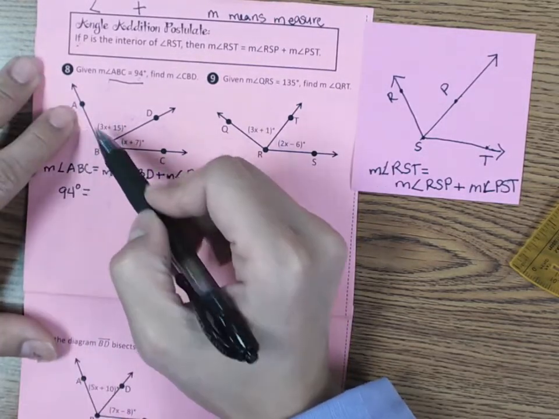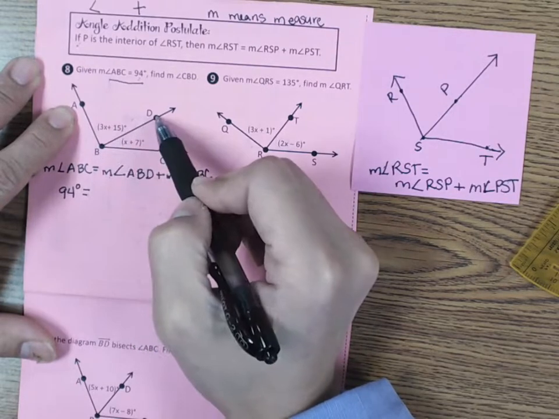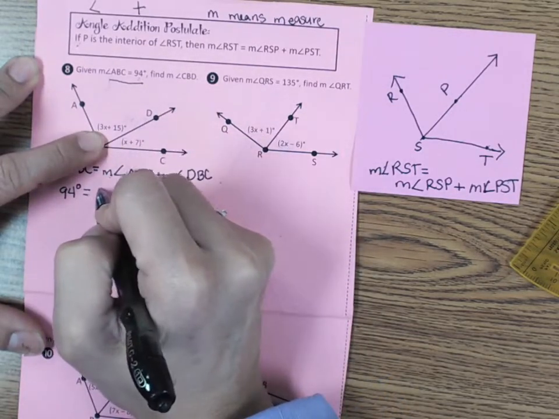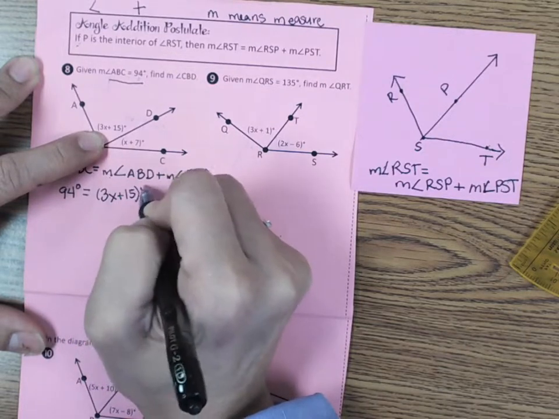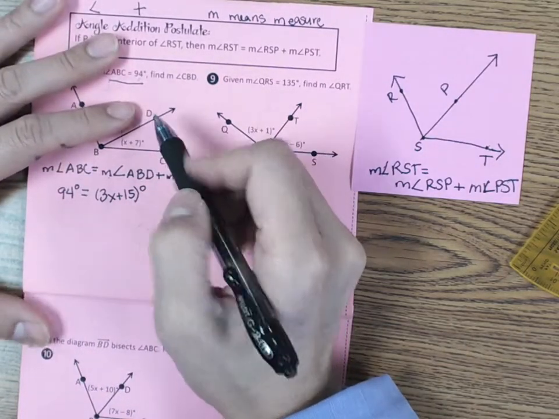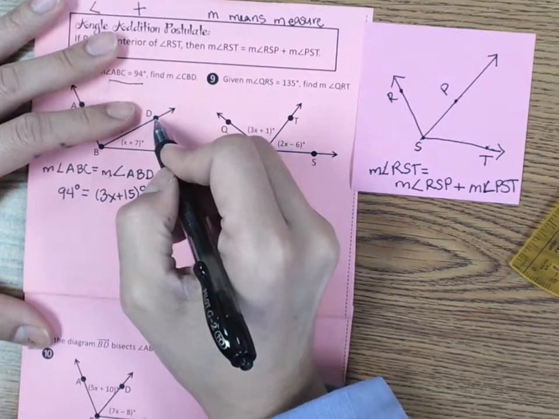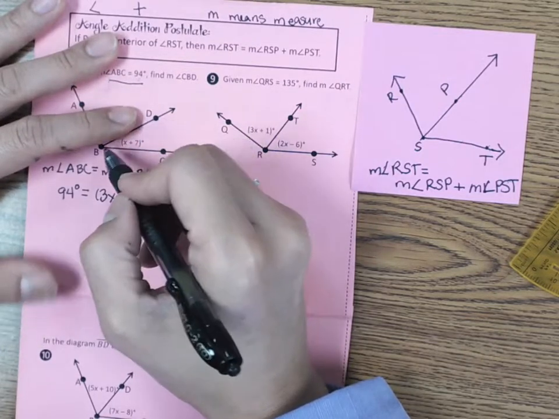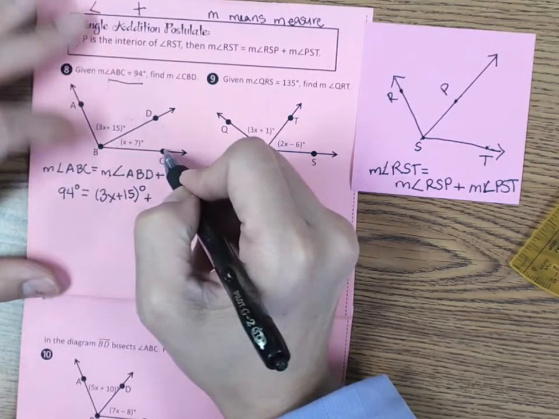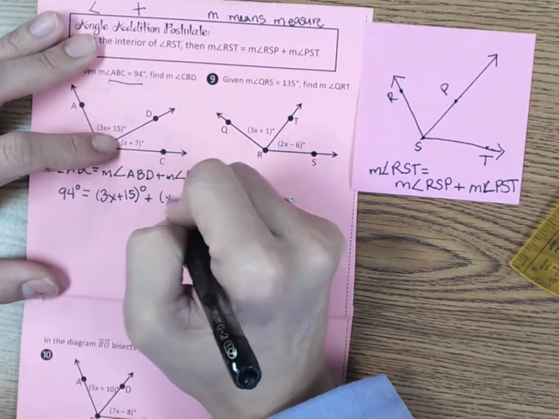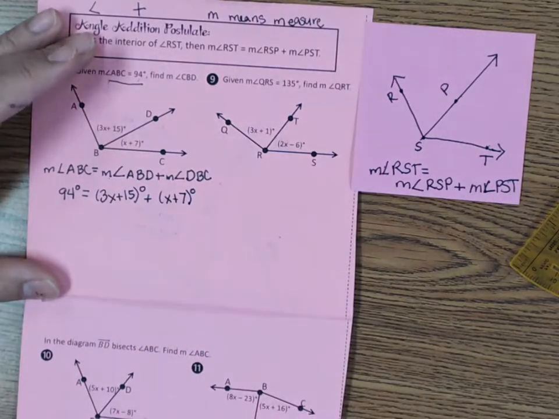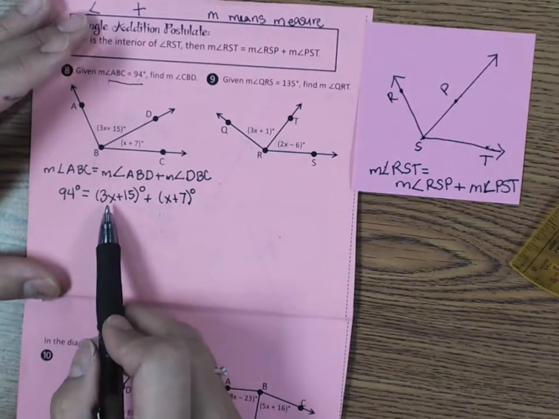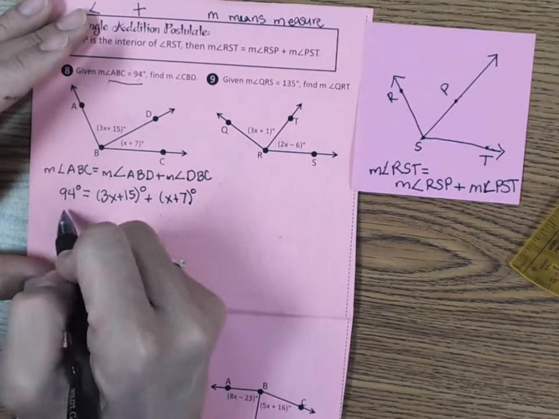That's here. ABD, that's 3x plus 15 degrees, and then plus measure of angle DBC, which is x plus 7 degrees. Okay, so now we just first need to solve for x.